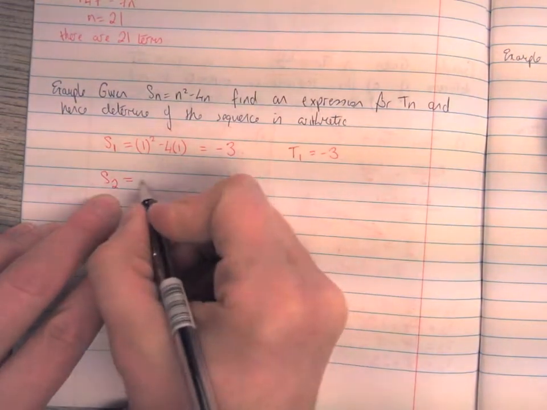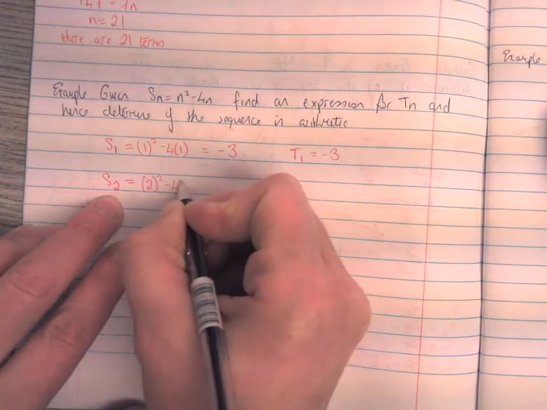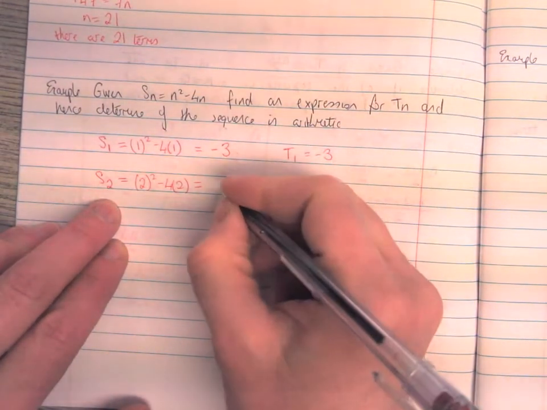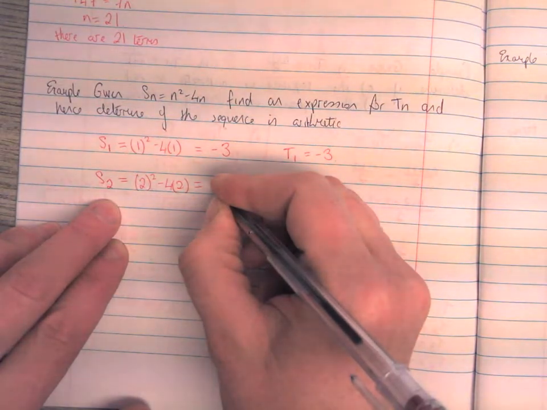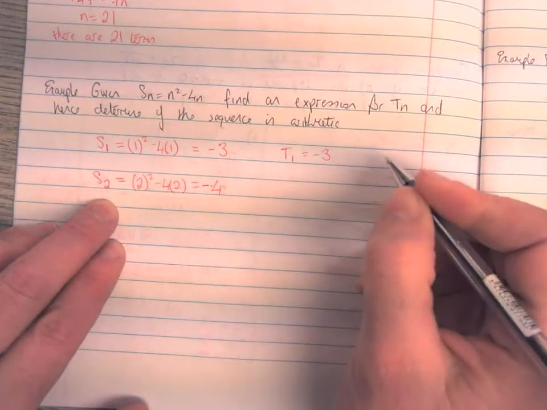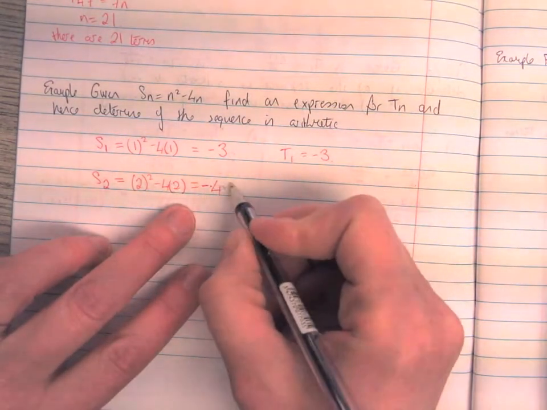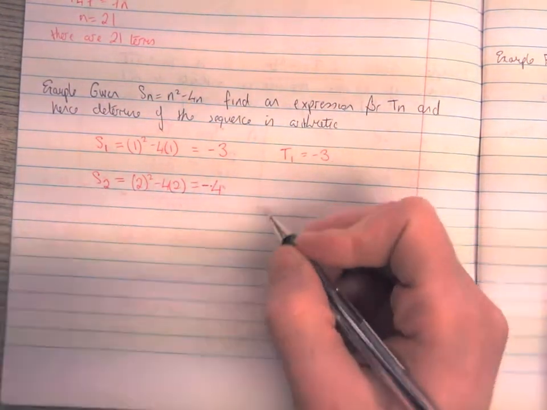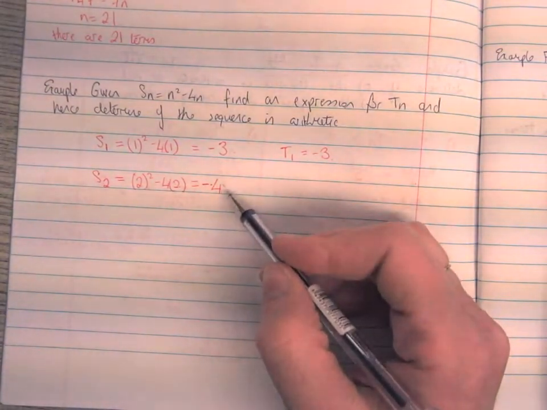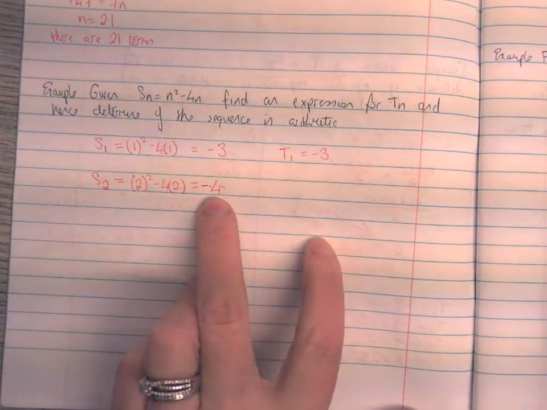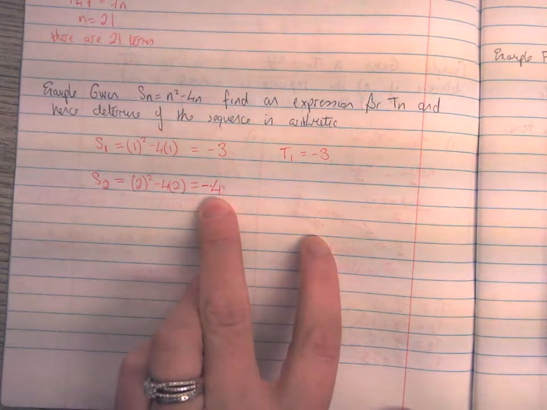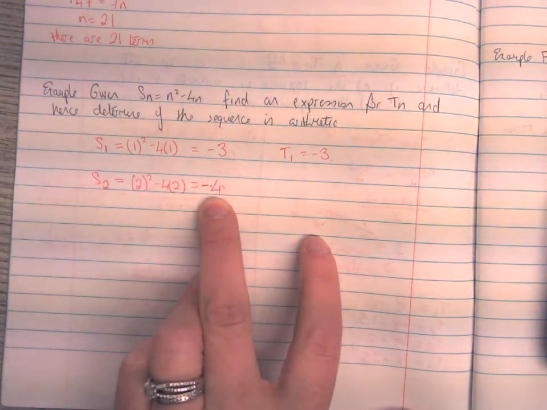Yeah? So I'm going to put in 2 squared minus 8 is 4, is it? No, it's minus 4. Okay. So if S2 is the sum of the first two terms, if I take minus 3 away from minus 4, no, minus 4 minus 3.